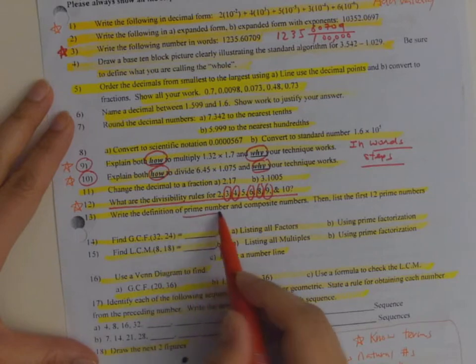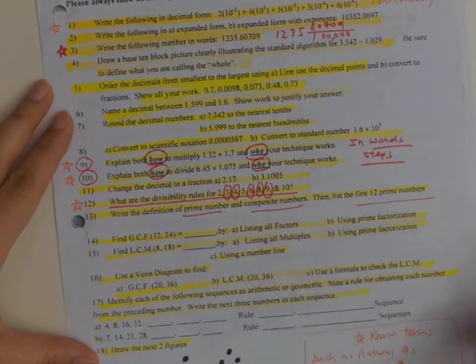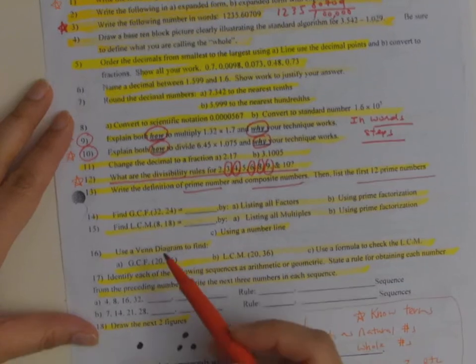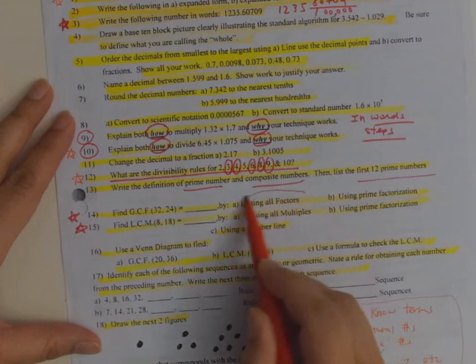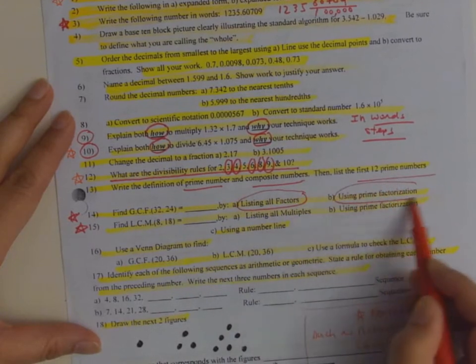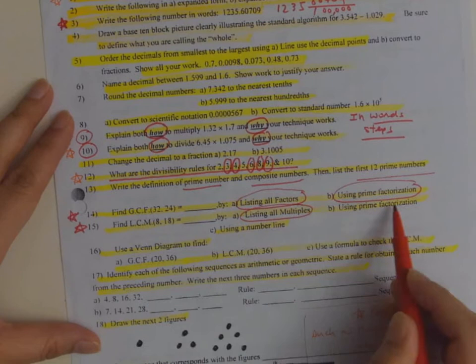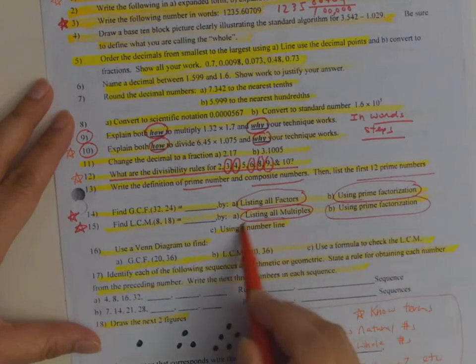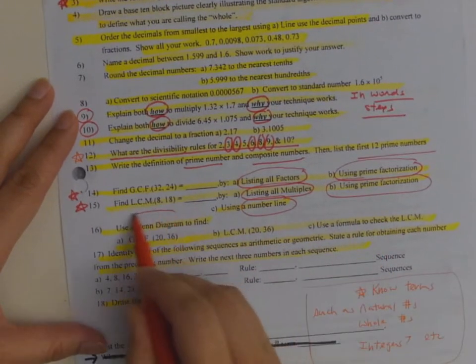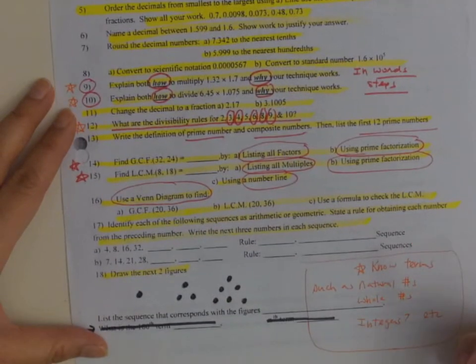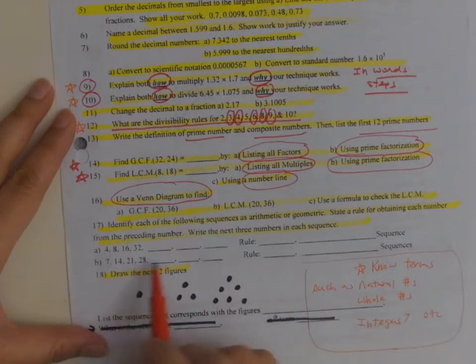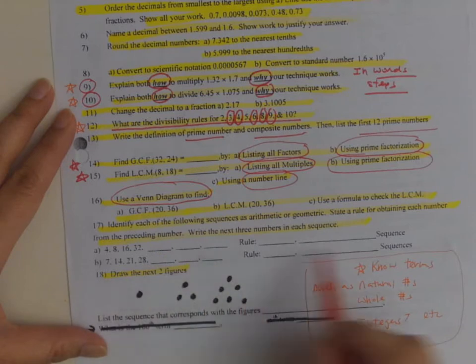So know the definition of prime and composite numbers, and be able to give me some examples. For sure you will have the GCF and LCM stuff, so make sure you know how to list all the factors, use prime factorization, list all the multiples, use a number line, and use the Venn diagram to solve this. So they're all important. You will see that on the test. You also need to know sequences, come up with a few terms, and know what kind of sequence it is and what the rule is.